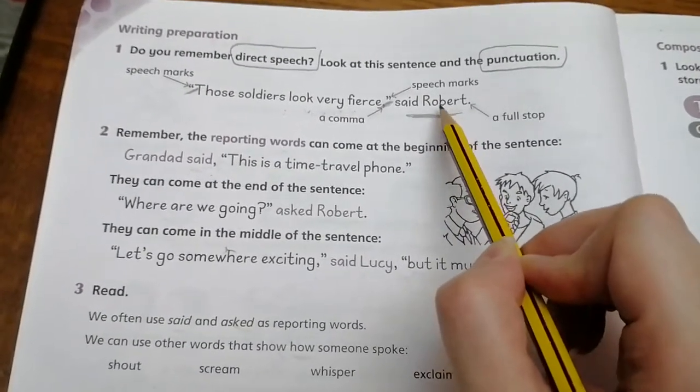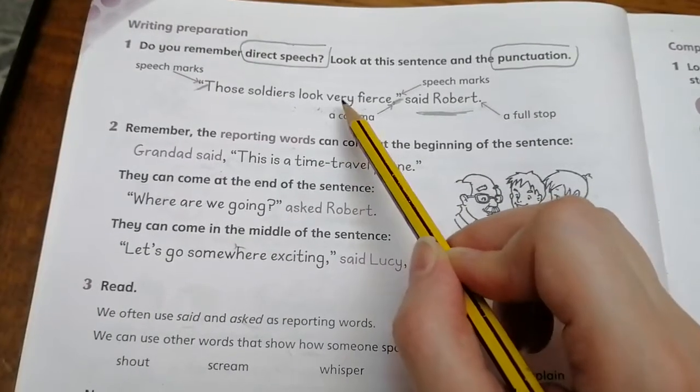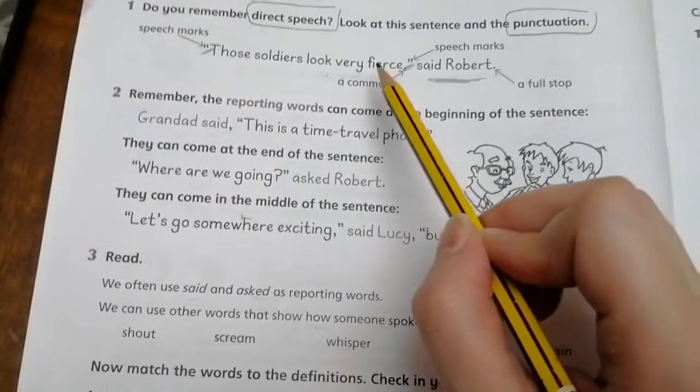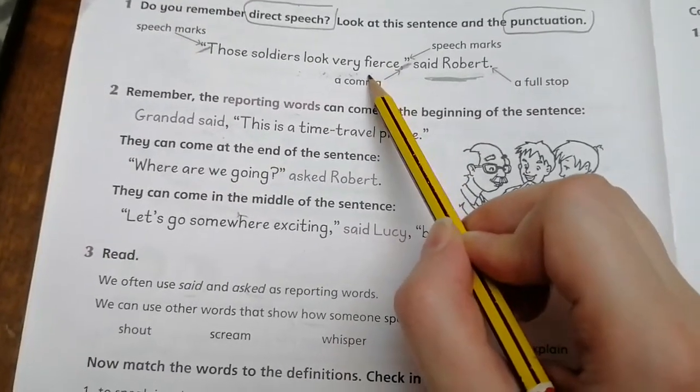Robert is the speaker of this statement.